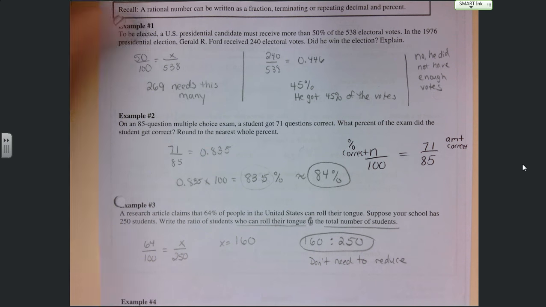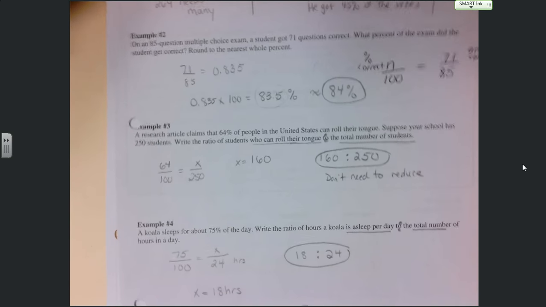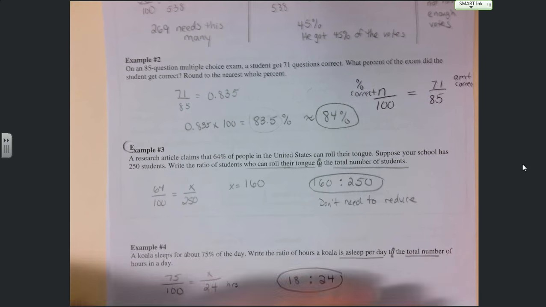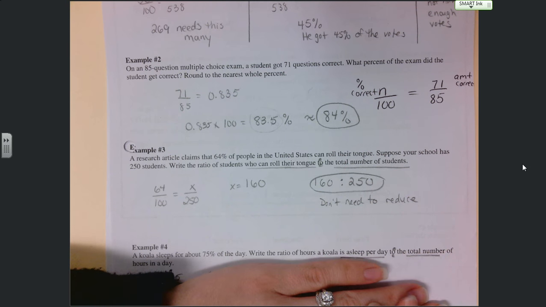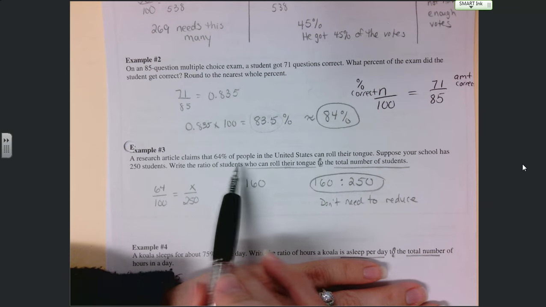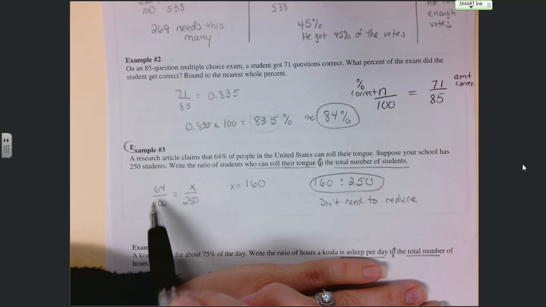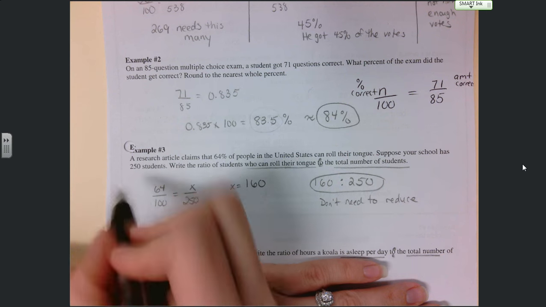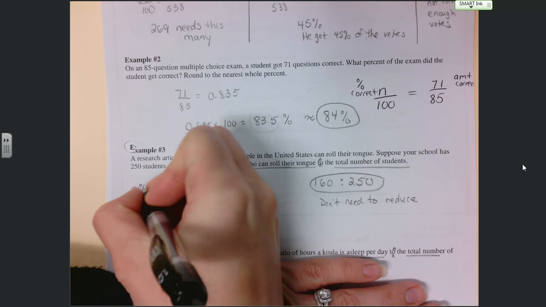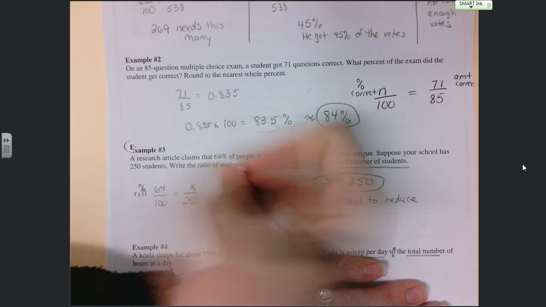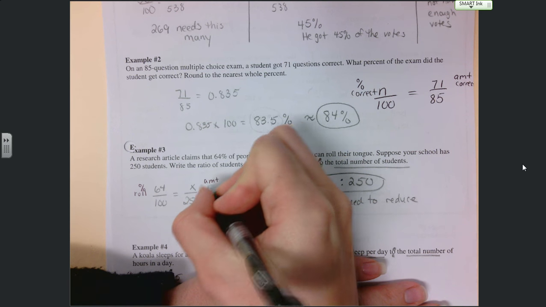Number 3 is saying that, oops, I didn't want you to see this one just yet, that a research article claims that 64% of the people in the United States can roll their tongue. So I put 64 divided by 100. That's the percent that can roll their tongue. So this would be the amount that roll their tongue.